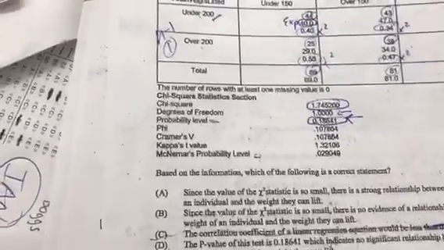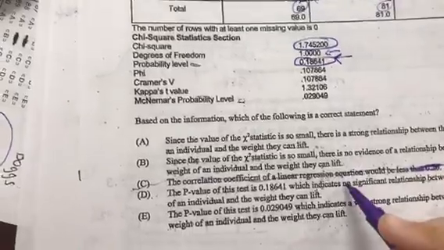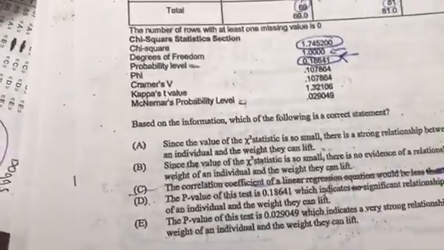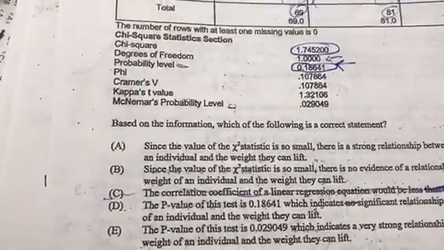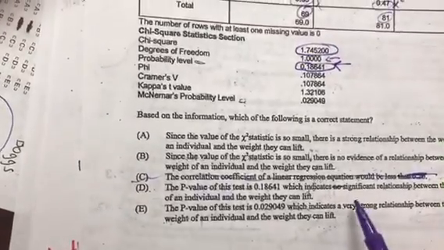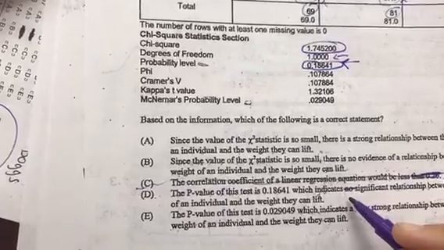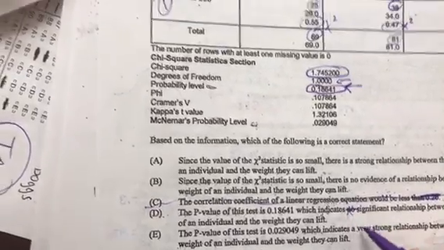We did not get exactly what we specified. So I don't like the fact that it says there's no significant relationship. Actually, I take that back.